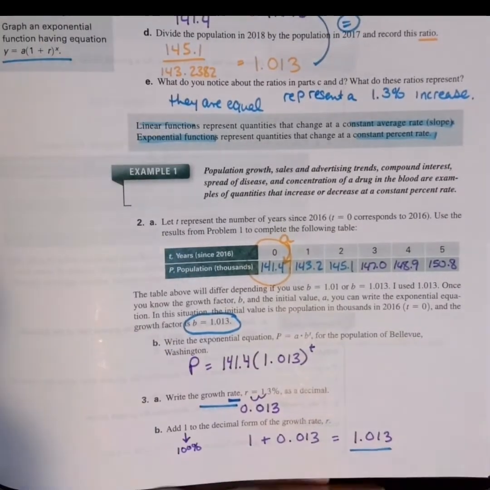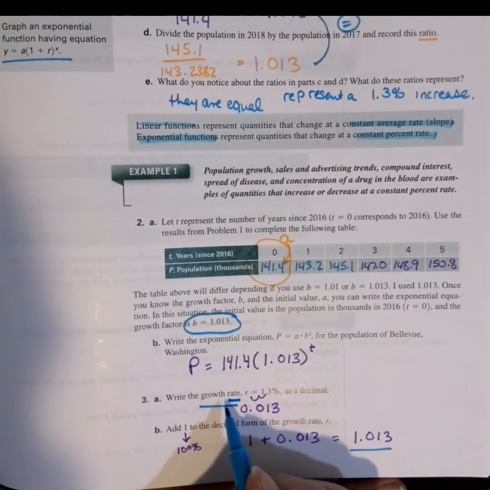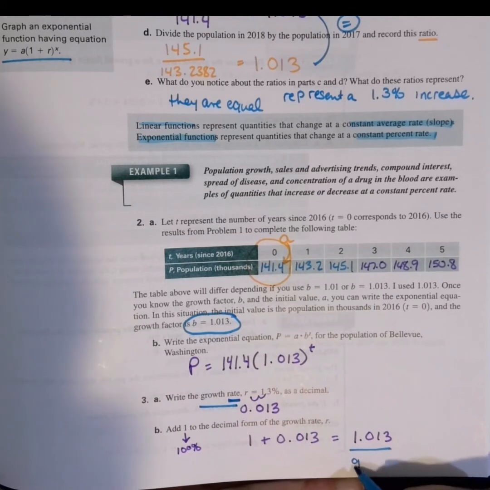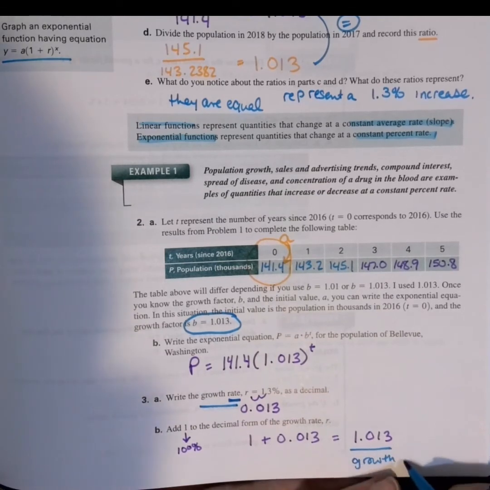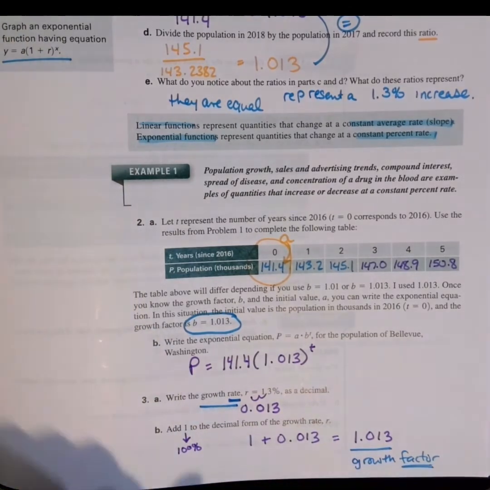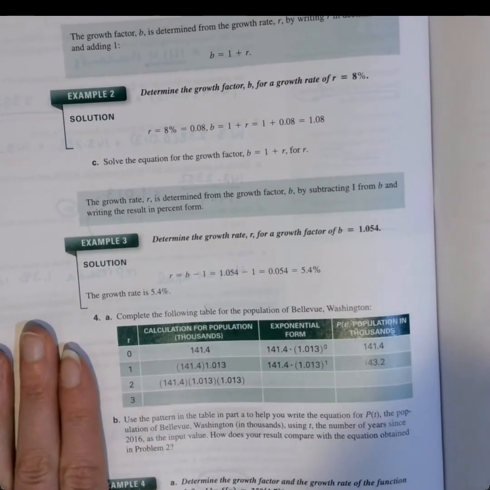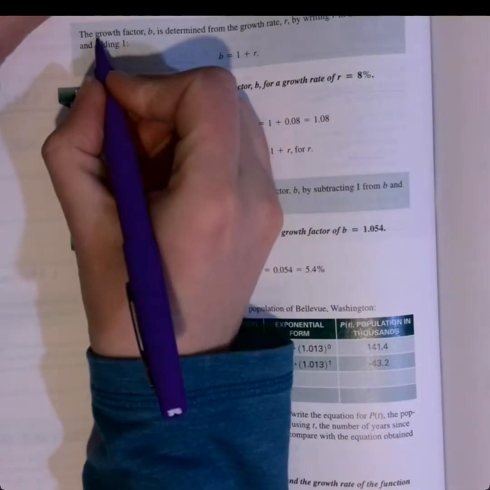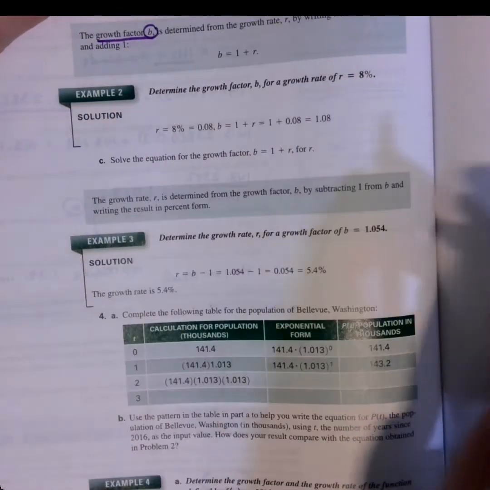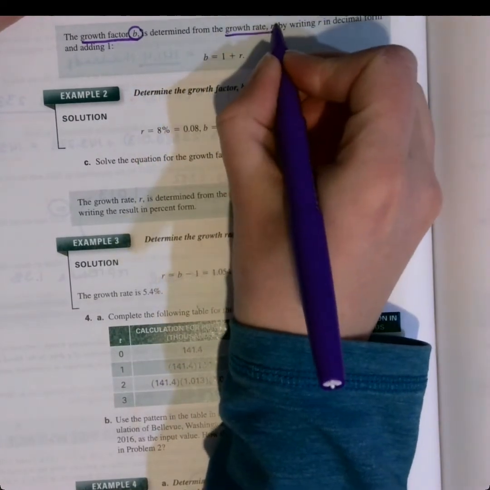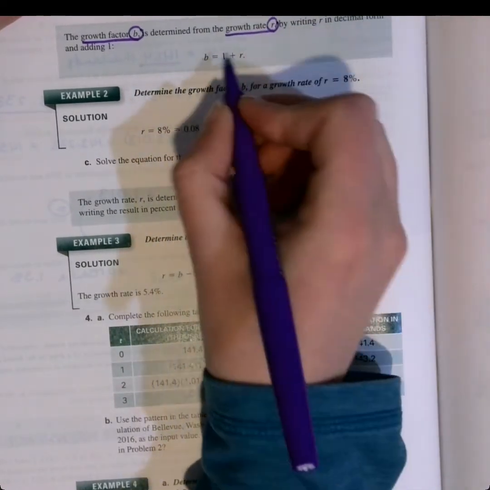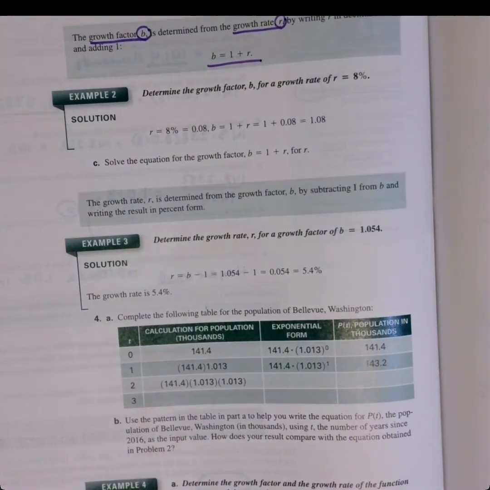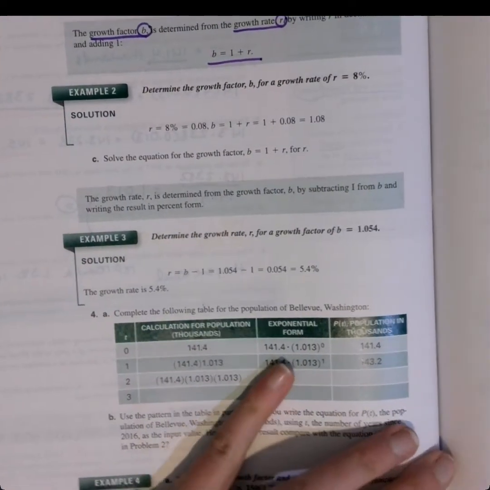So terminology on this, the growth rate is the percentage, and the growth factor is the base of our exponential function. Right, they're going to talk about this again on the next page, as I mentioned. All right, so up here at the top, we can see that the growth factor, B, is determined from the growth rate, R, by writing R in decimal form and adding 1. So B is equal to 1 plus R when R is written in decimal form.